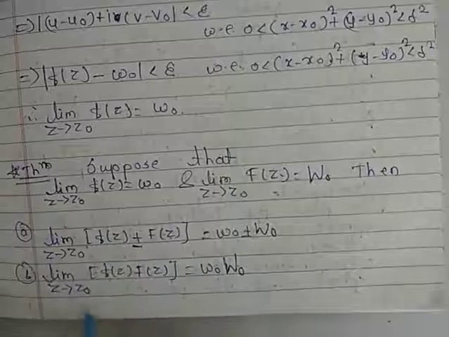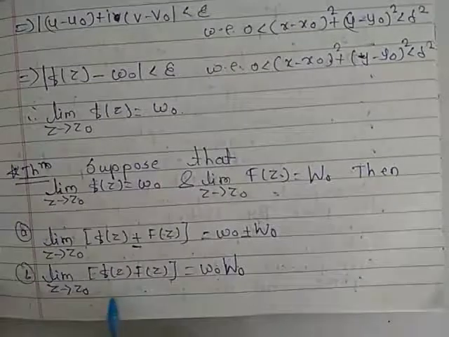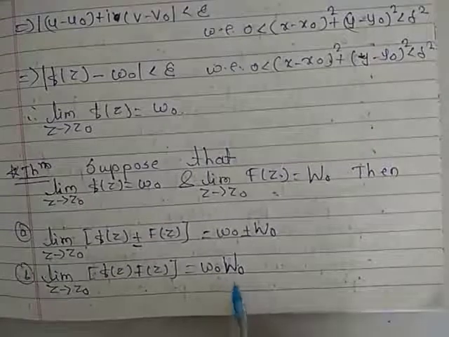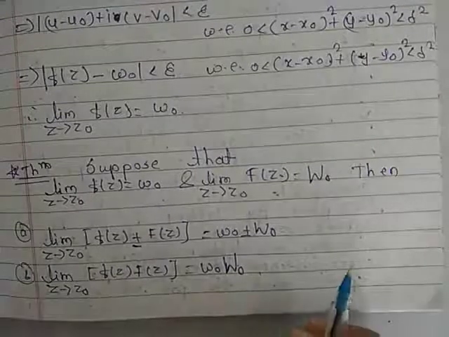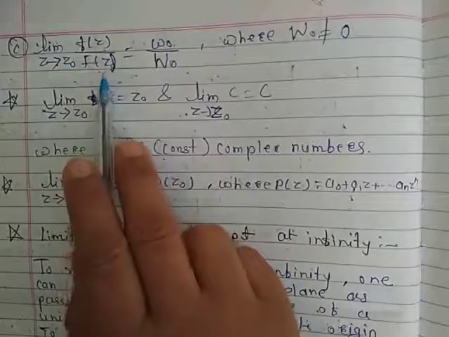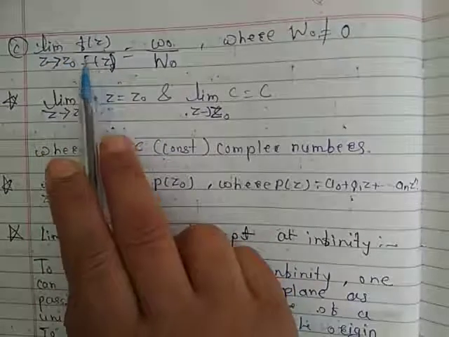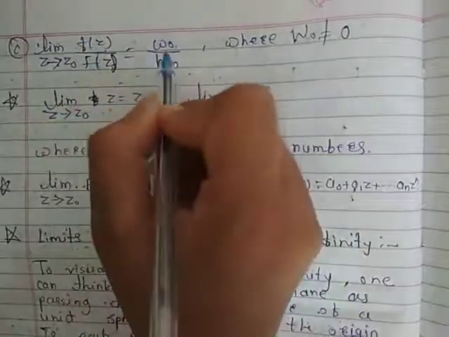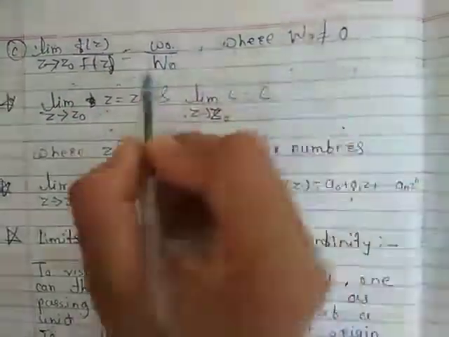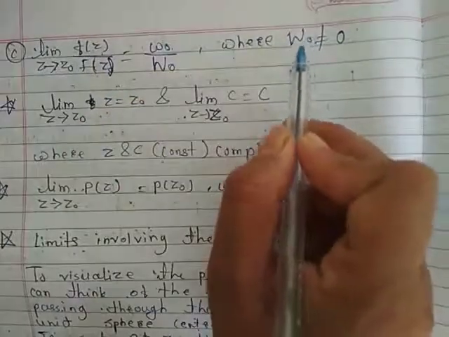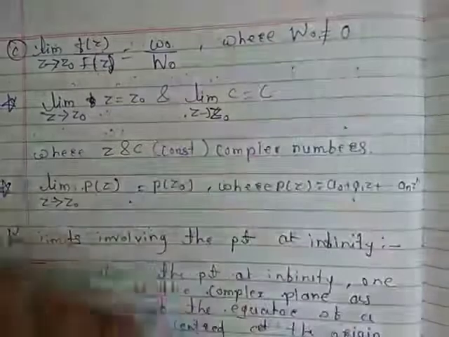Next is limit z tends to z0 of f(z) times F(z) is equal to omega 0 into w0. Then limit z tends to z0 of f(z) upon F(z) is equal to omega 0 upon w0, but this is possible only when w0 is not equal to 0.